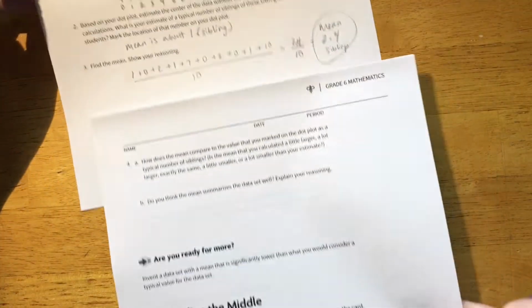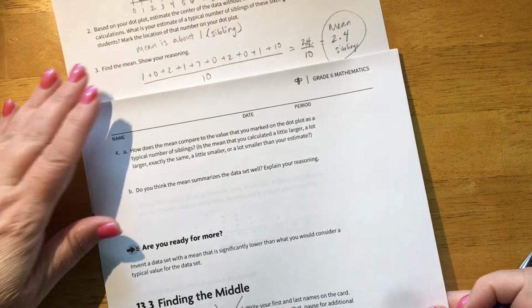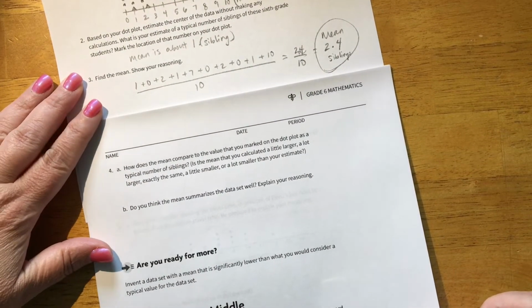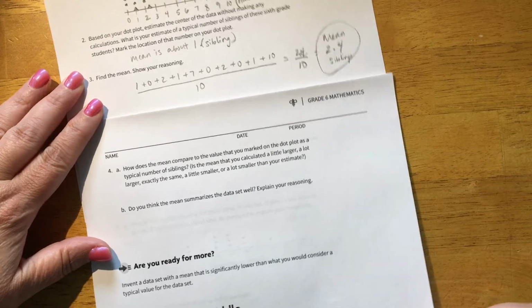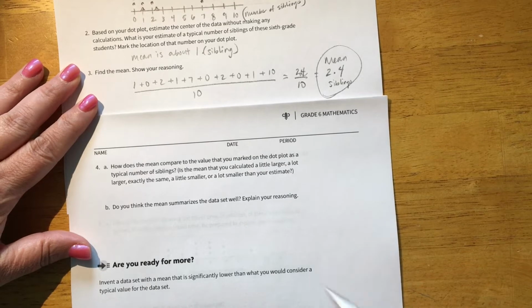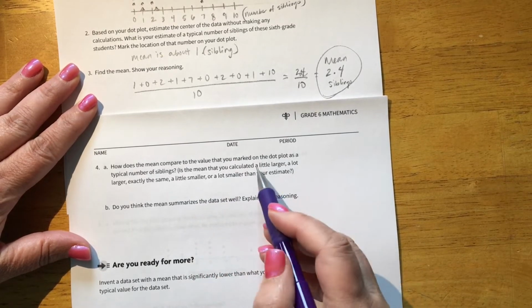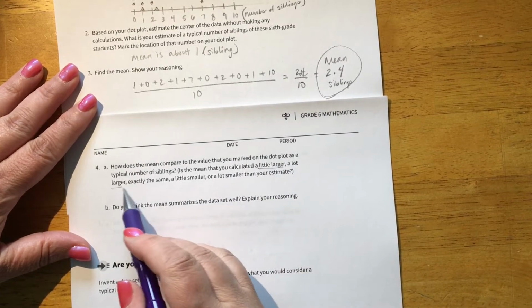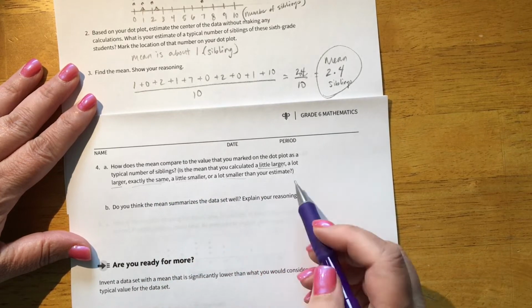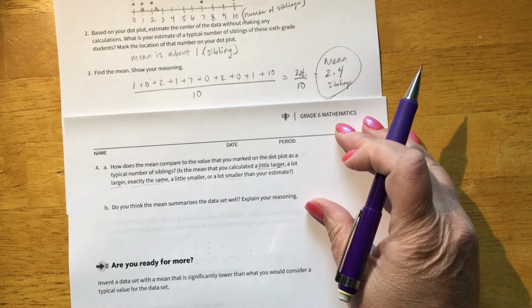Let's take a look at what this next question asks us. Number 4. It says, how does the mean compare to the value that you marked on the dot plot as a typical number of siblings? For example, they want you to use phrases like a little larger, a lot larger, exactly the same, a little smaller, a lot smaller, etc.